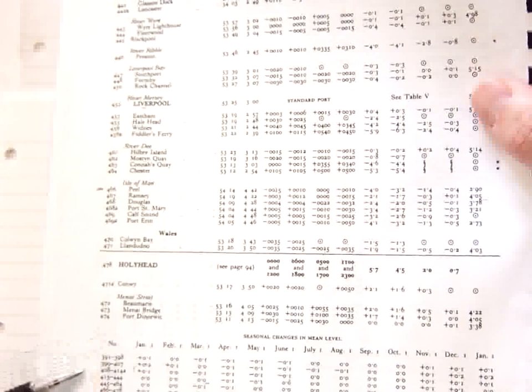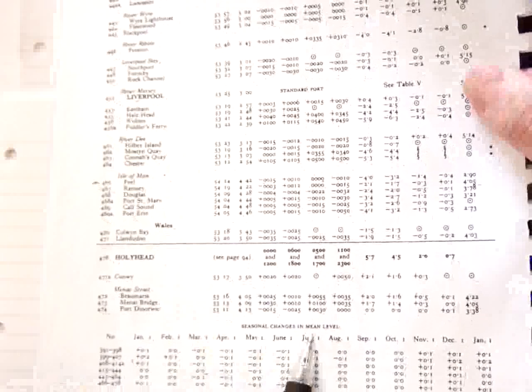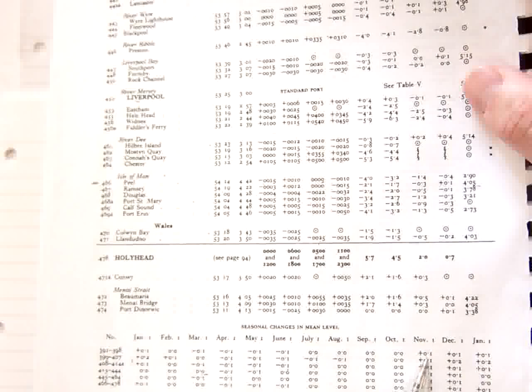Now, if the numbers aren't at the bottom of the relevant page here, it may be that they're on the previous page. So if you can't find the ATT number of your port on the same page, look on the previous page. It will definitely be at the bottom under seasonal changes, and it's got all the months of the year there. Okay, so now we've got our predictions after applying the seasonal change.